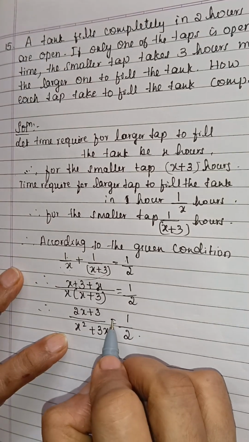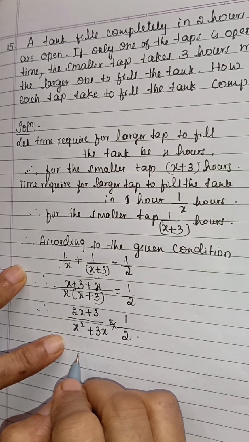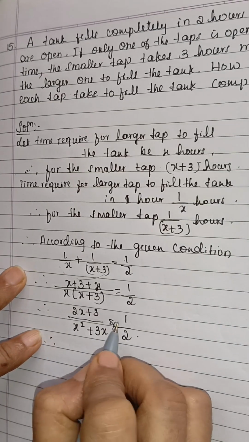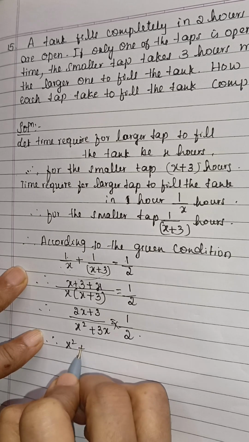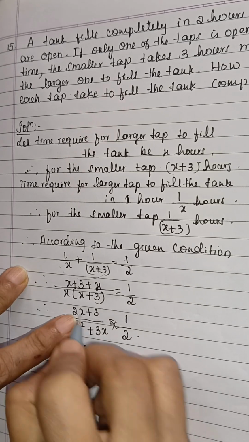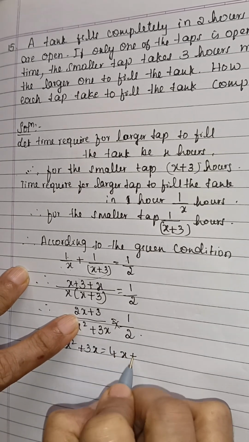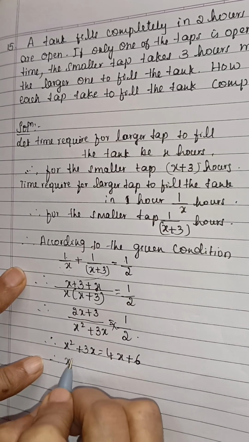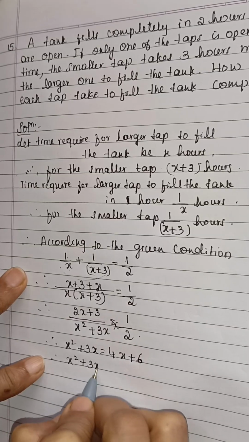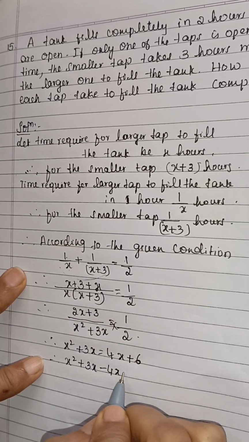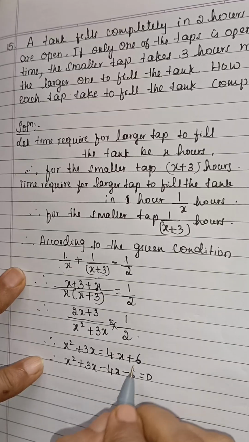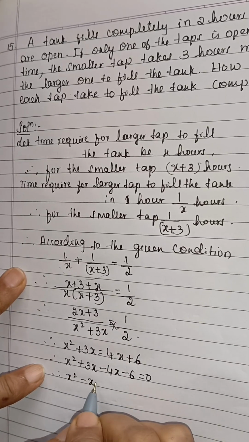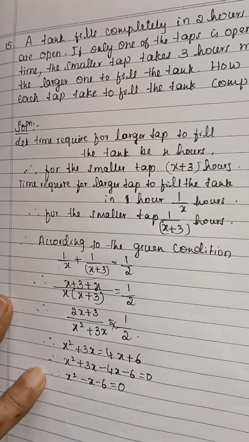Now cross multiplication: x square plus 3x equals 4x plus 6. Bring it to this side: x square minus x minus 6 equals 0.